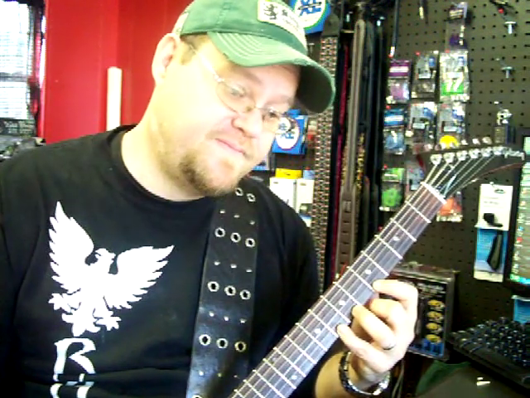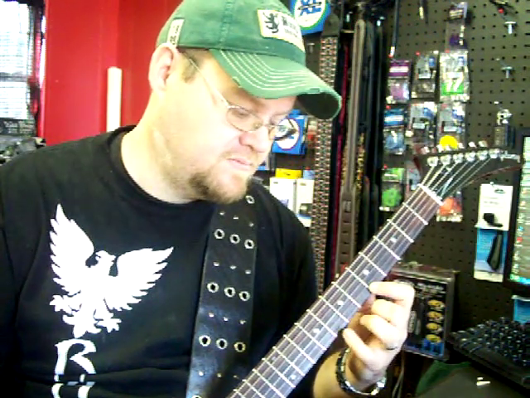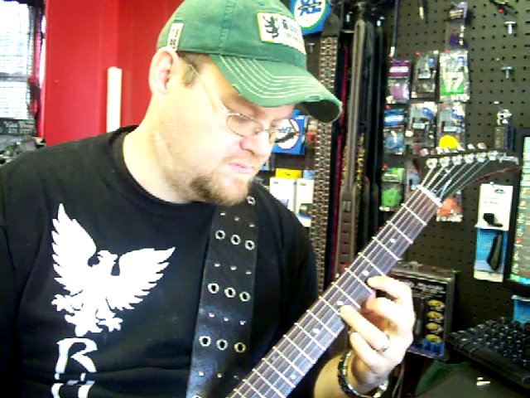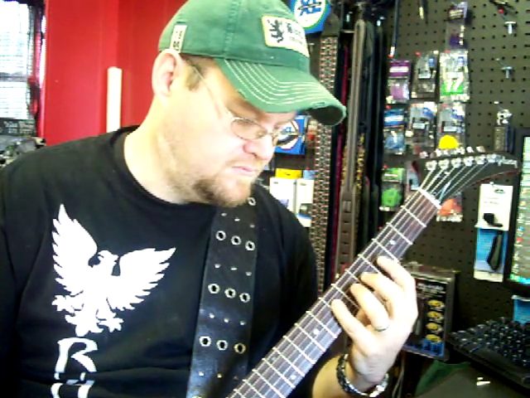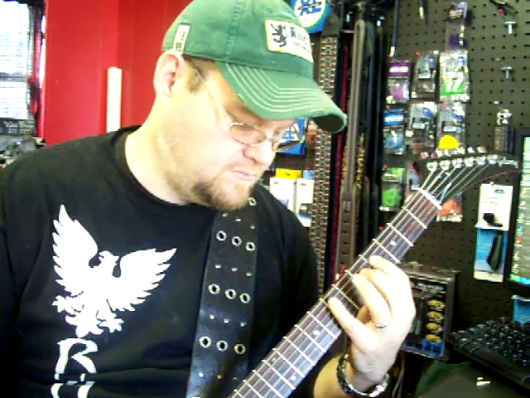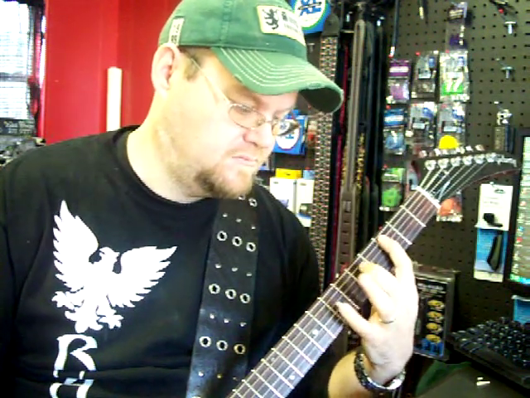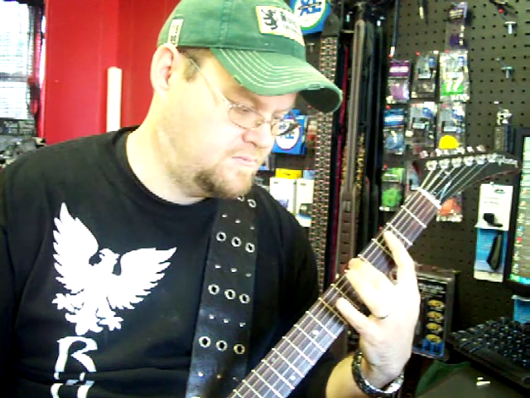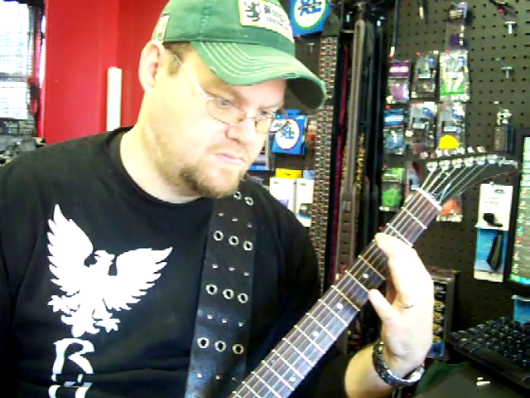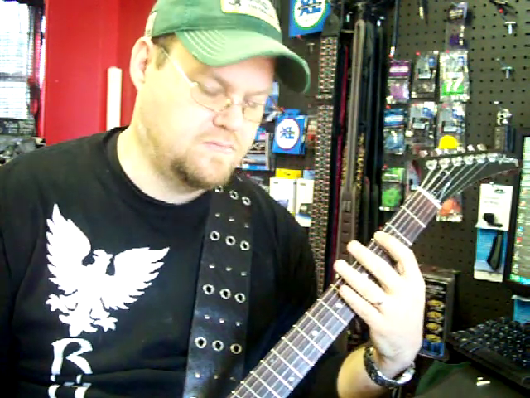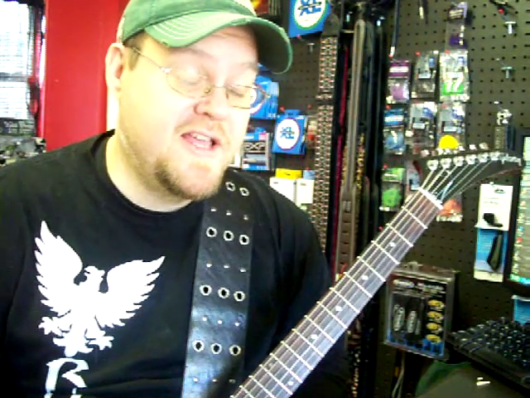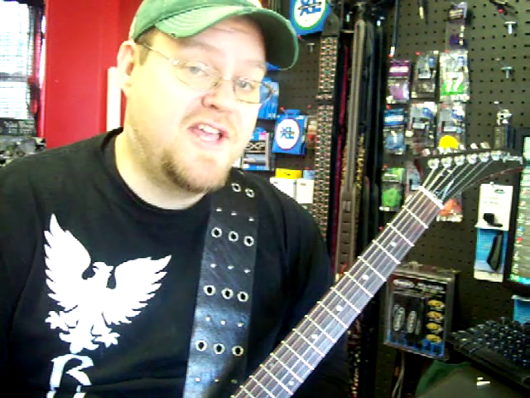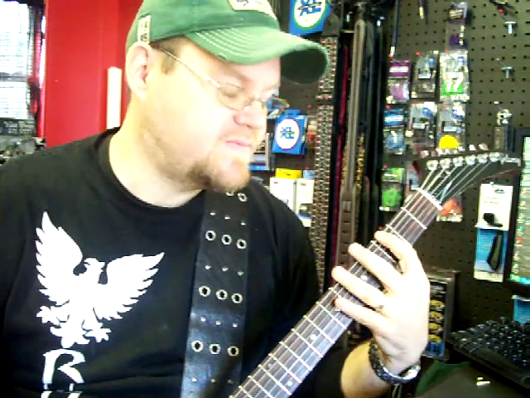Coming back down. That's it. That's the very beginning, 3-note per string, major scale position that works here in G.